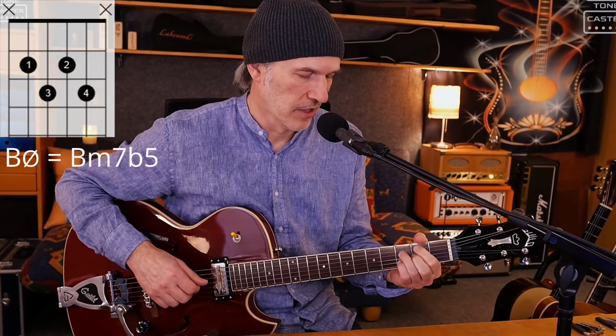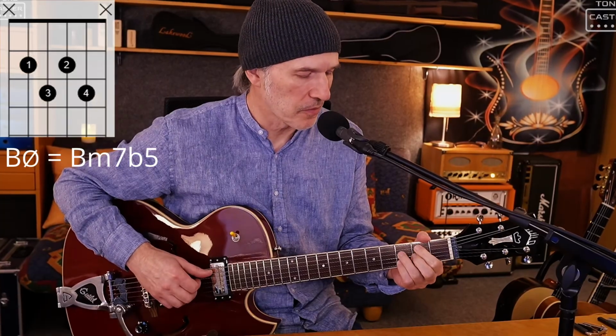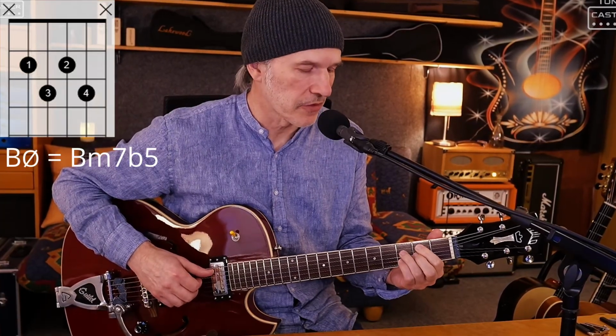Let's quickly talk about the half diminished chord that you find on the 7th step of the major scale. In the C major scale, this would be the B half diminished. You could also say it's a B minor 7th flat 5.